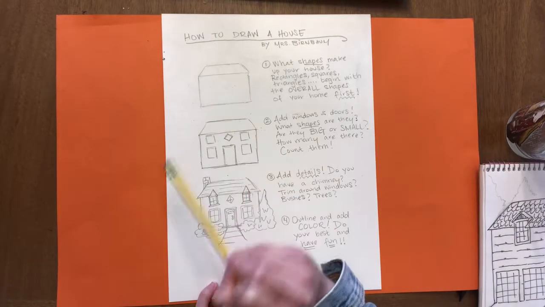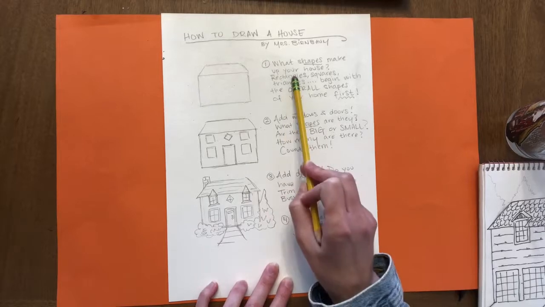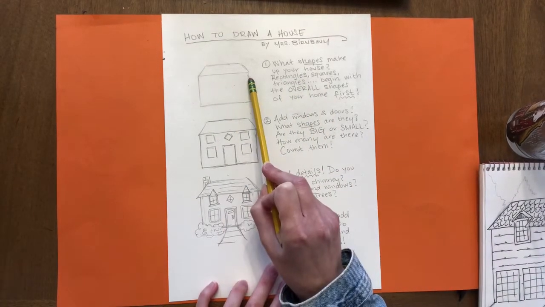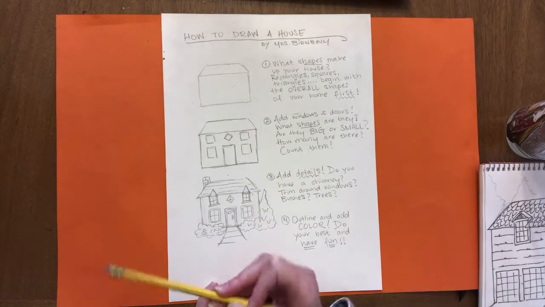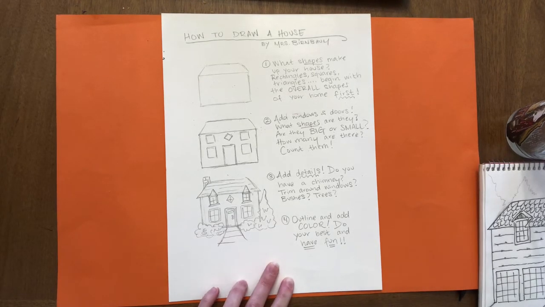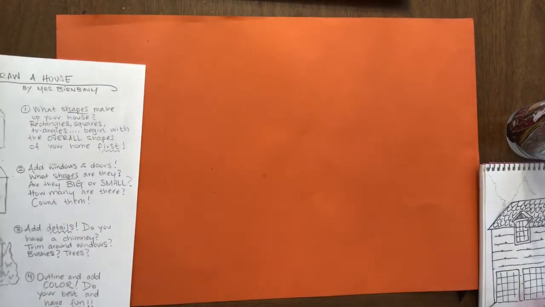You're gonna have to make an observation. What shapes make up your house? Do you have rectangles, squares, triangles? Take a look at your house. You can go outside and draw if the weather works out. You can look at a picture if you have a picture available. You can use your memory. Do what works for you. So we're gonna start with shapes first.